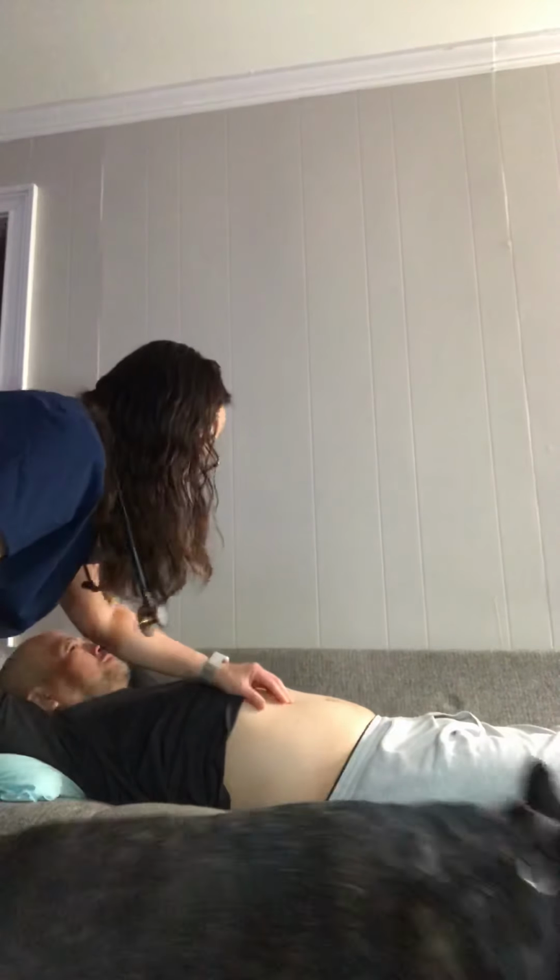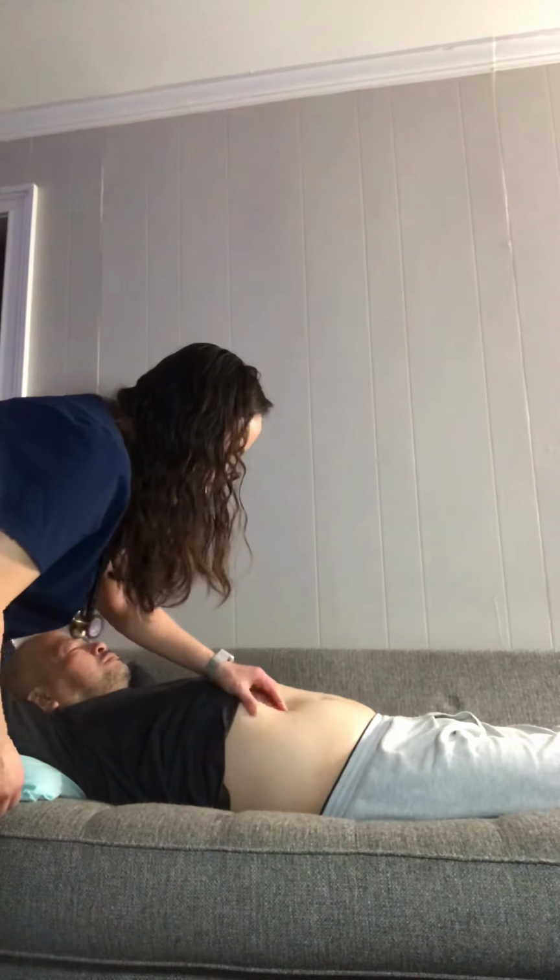The next thing we're going to do is palpate for the liver border, which can be found underneath the rib cage, at the mid-clavicular line. Can you take in a deep breath for me? Okay, I can feel the border of the liver.